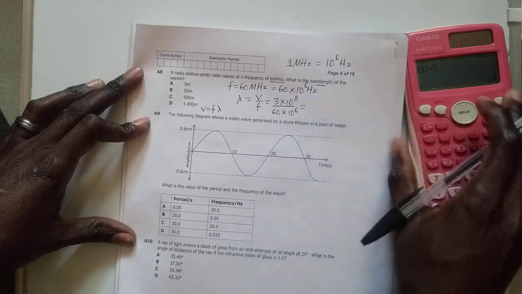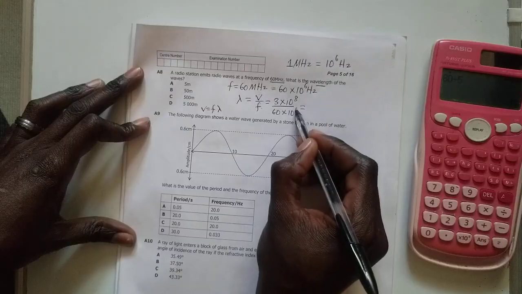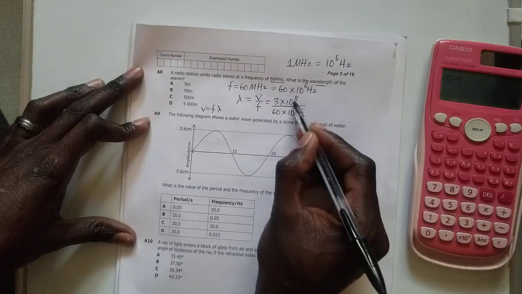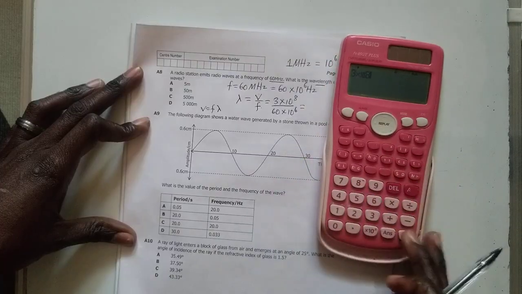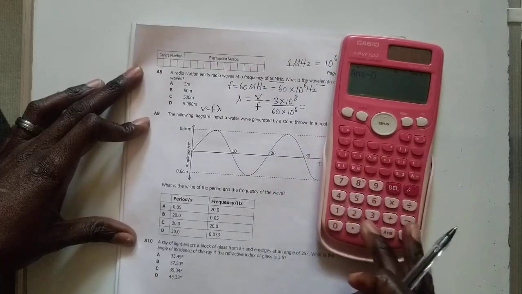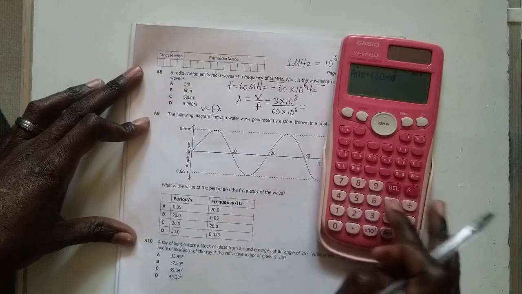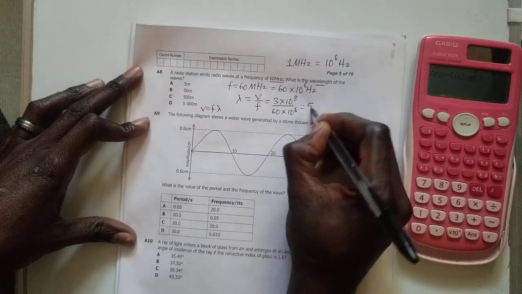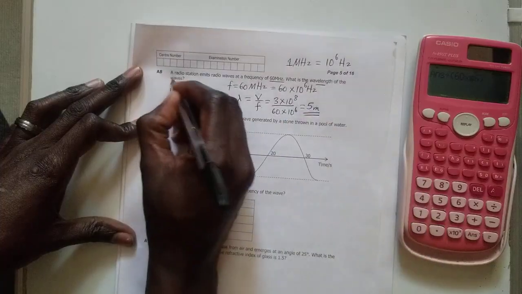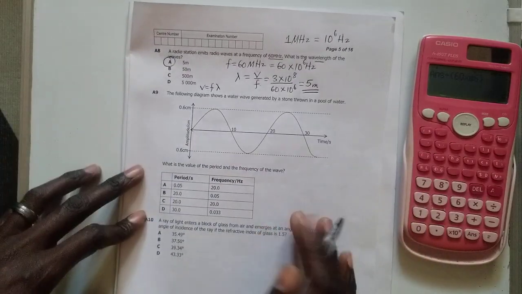So if you work this out, 3 times 10 to the 8 divided by 60 times 10 to the 6, what is that going to give us? Yes, it is actually giving us 5 meters. So that was the correct option there.